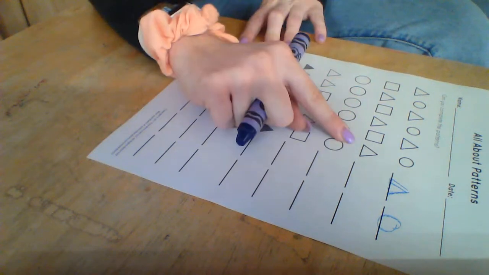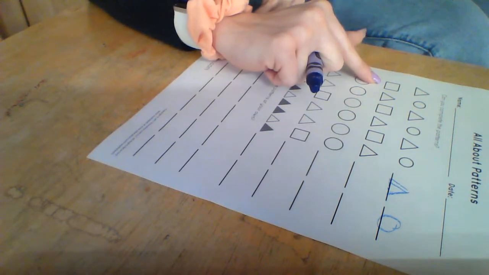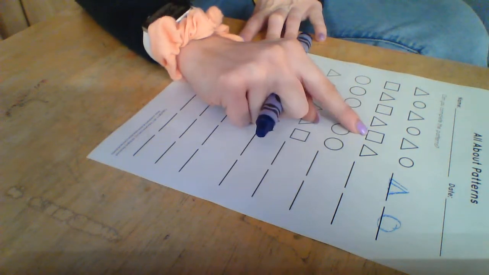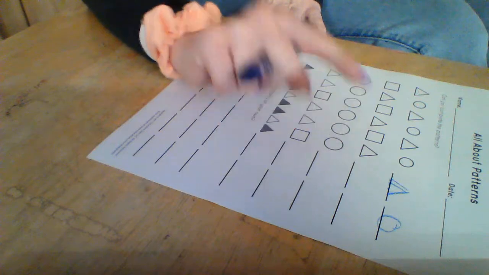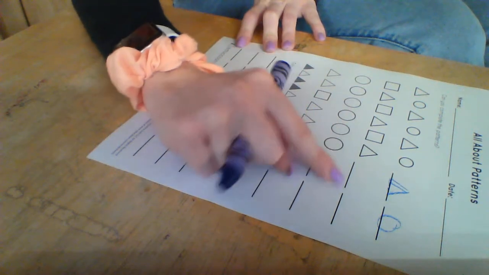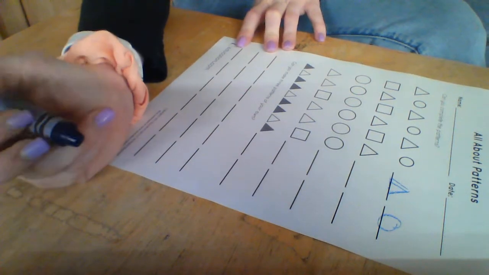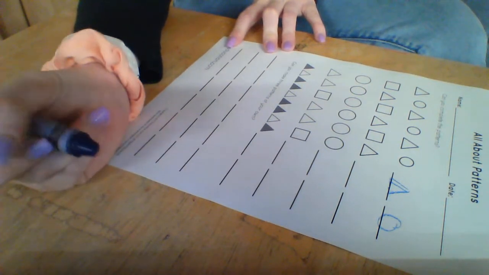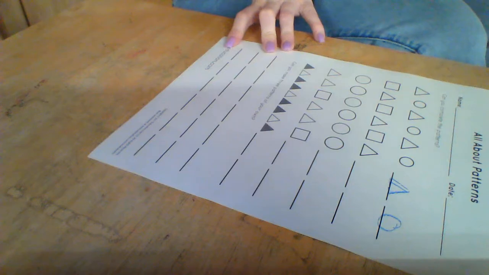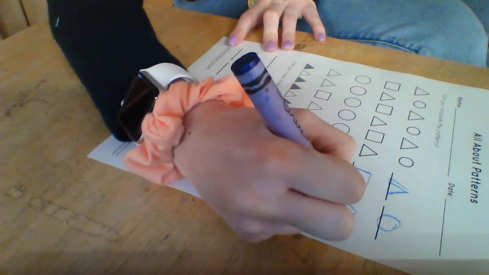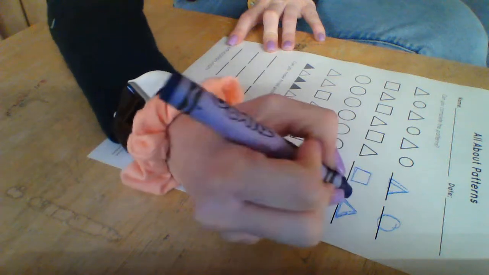For our next pattern, we have square, triangle, square, triangle, square, triangle. So now I want you to draw in these boxes what comes next. And I'm going to give you a second to try, and then Miss Smith is going to tell you the answer. So you should have square in the first block and triangle in the second box.